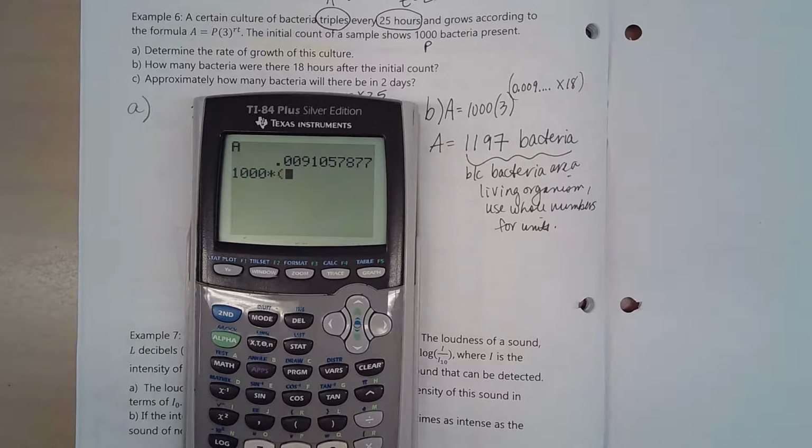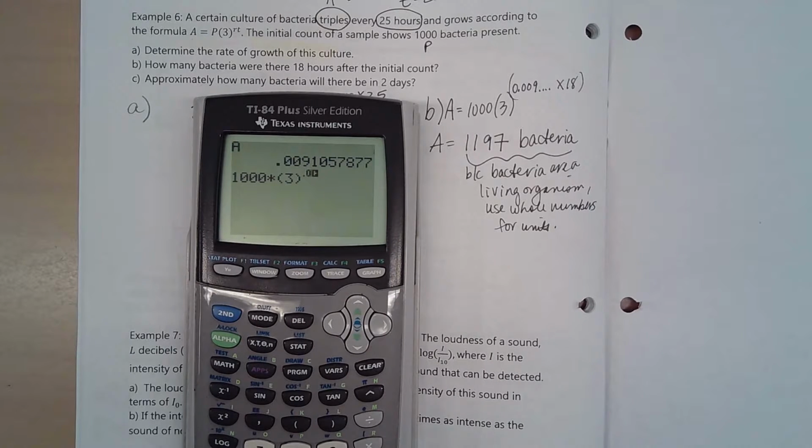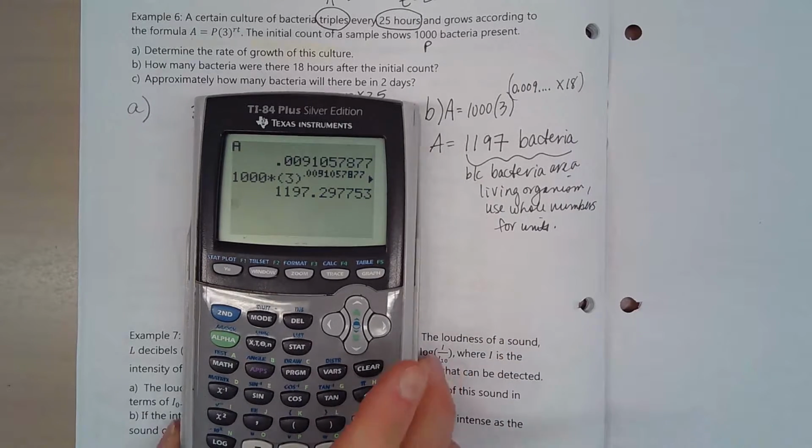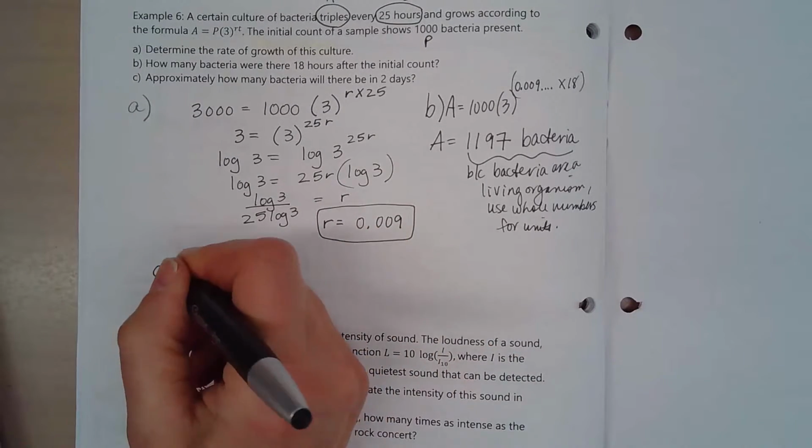Times base 3 exponent. So I'm going to do this: 0.009105. I'll say, or I'll use the whole thing, 7877 times 18. And I get the same answer, right? So you can get the same answer, but you have to use more than 3 decimal digits, is what I'm saying. Okay, how about this one?